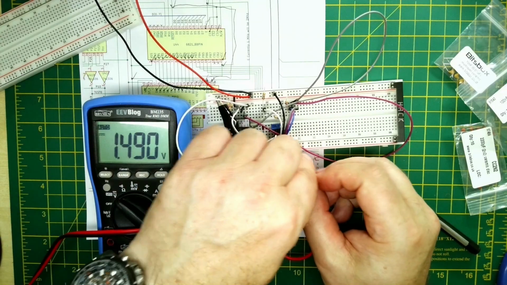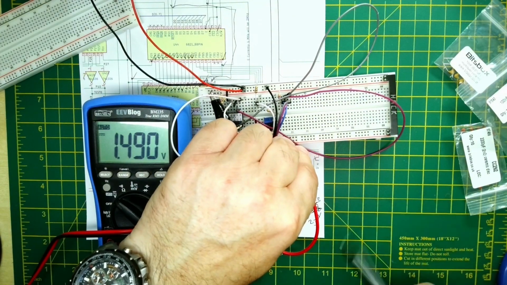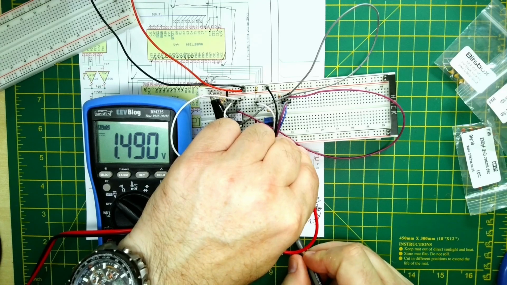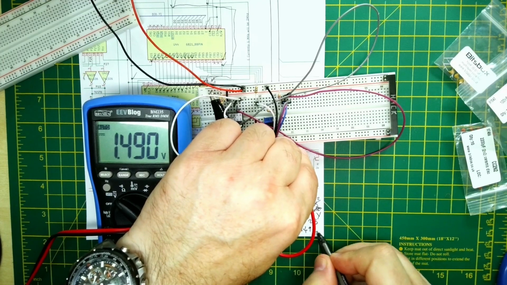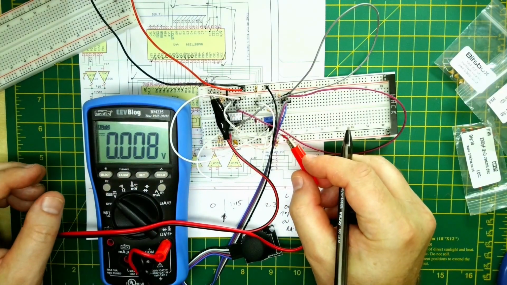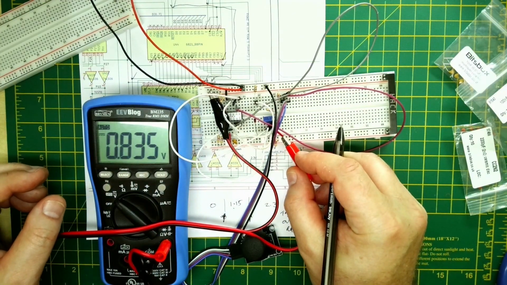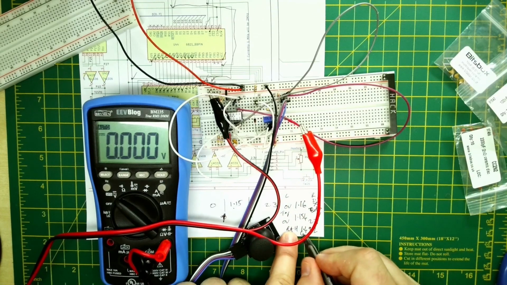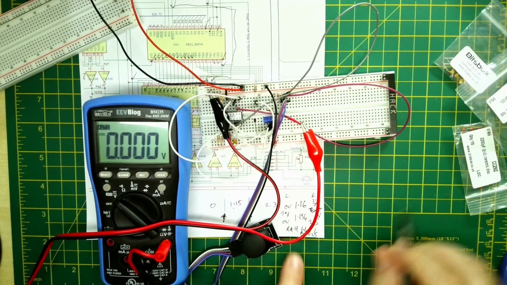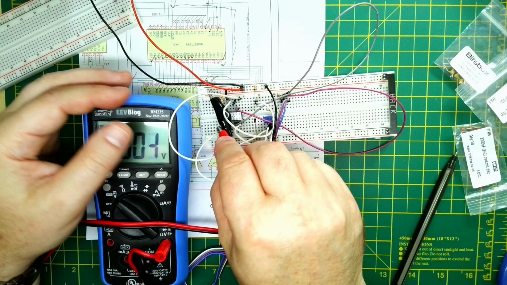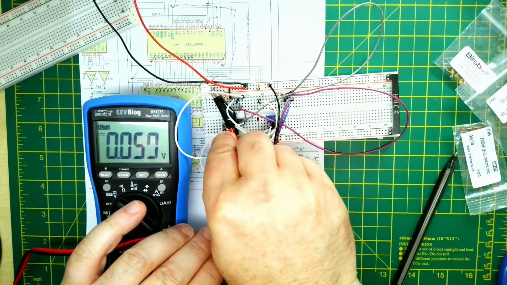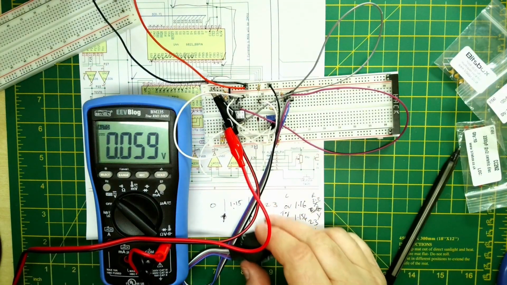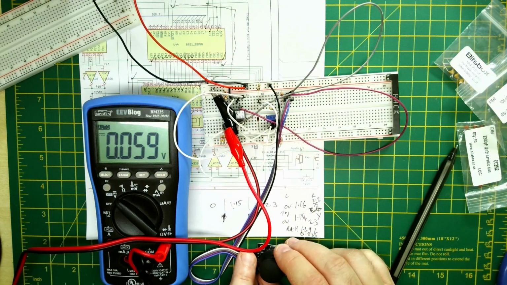So the reference high is 1.49 and low was 0.835. Okay. So now when we plug the voltmeter onto output 1, so this should be our left.